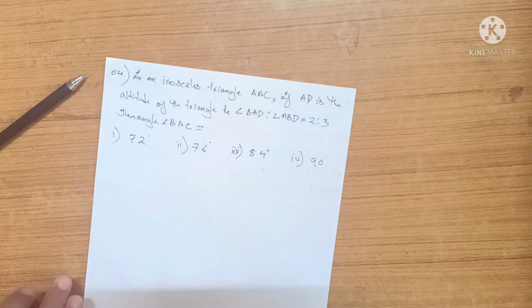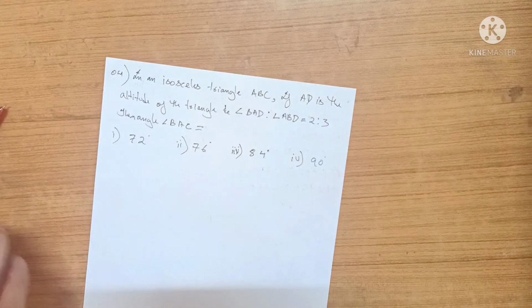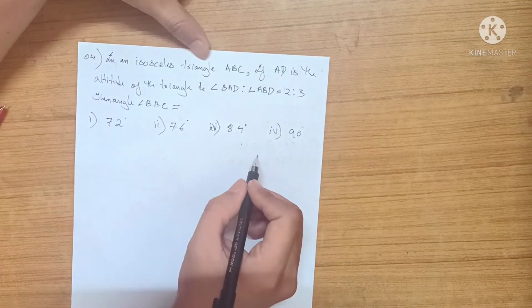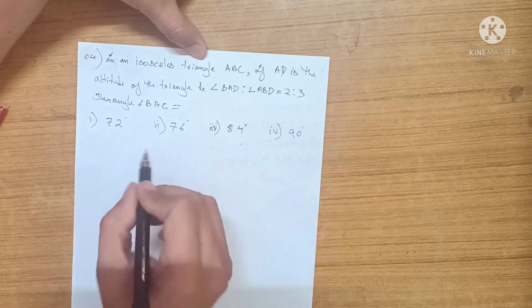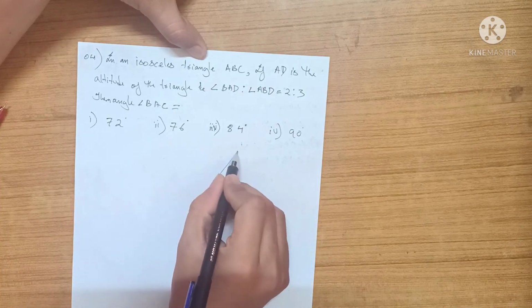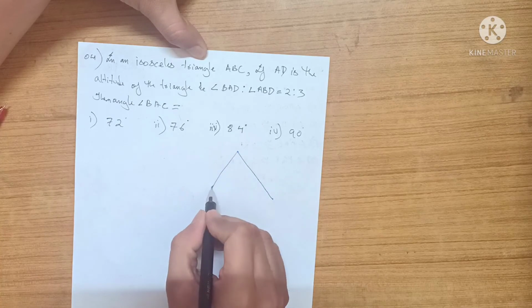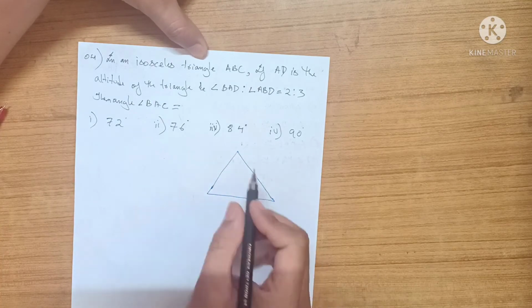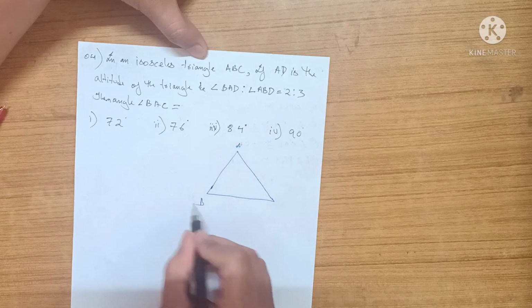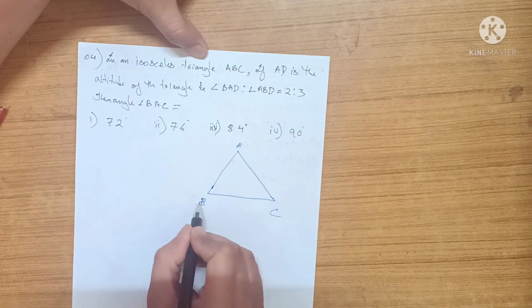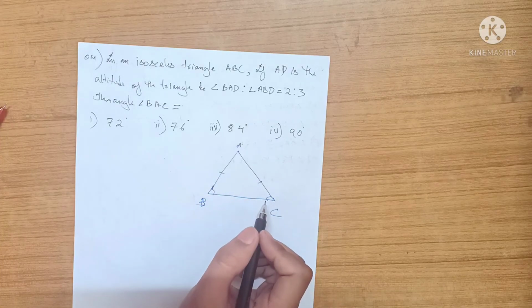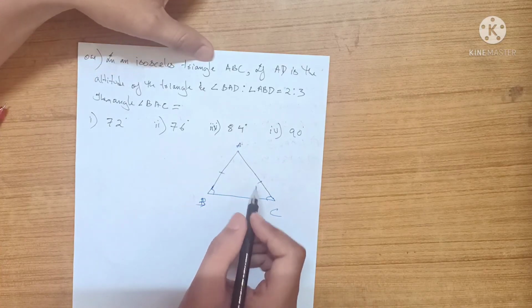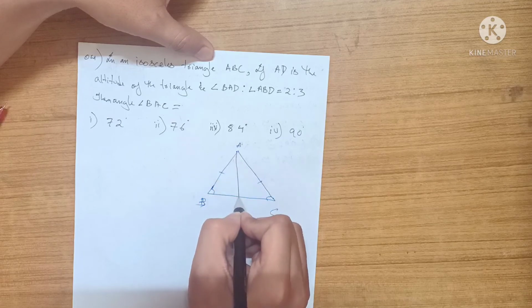So last question for this video, question number 4. In an isosceles triangle ABC, if AD is the altitude of the triangle, let's just try and draw the figure. In isosceles triangle ABC, this angle and this angle is equal, this side and this side is equal. AD is the altitude of the triangle. So AD is the altitude.